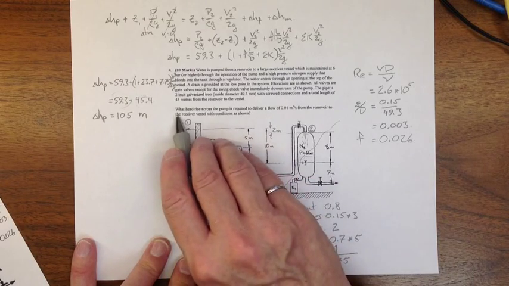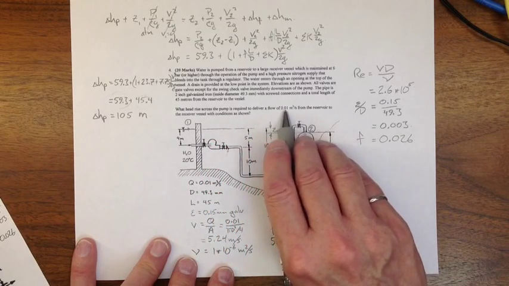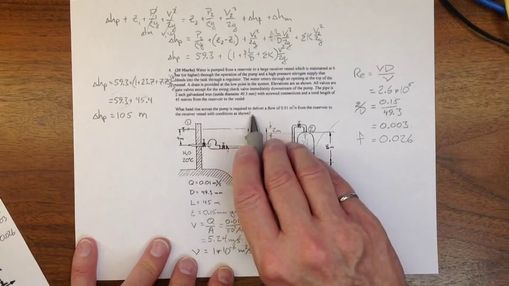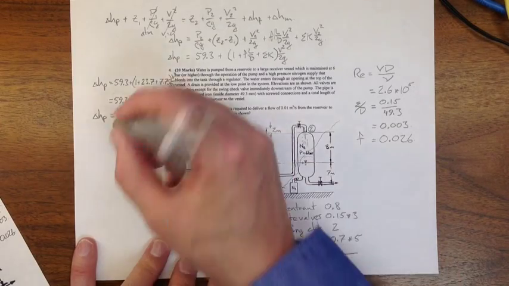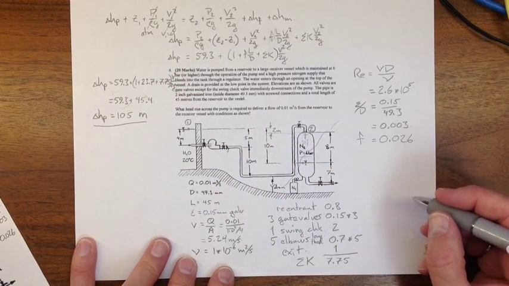So, the question asked, what head rise across the pump is required to deliver a flow of 0.01 cubic meters per second from the reservoir to the receiver vessel with the conditions as shown? And this is the head rise that's required. And we can then use that information.